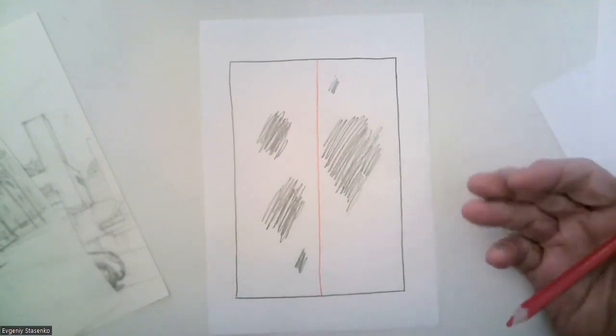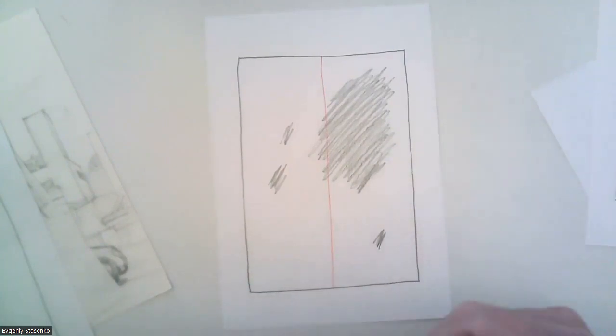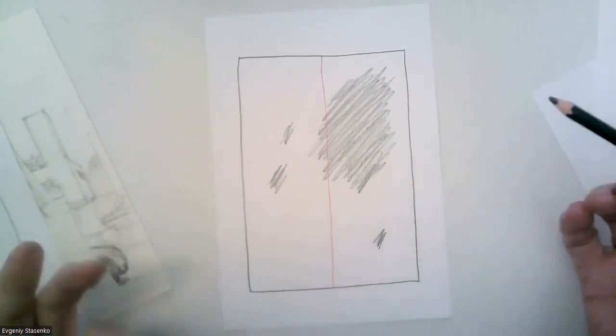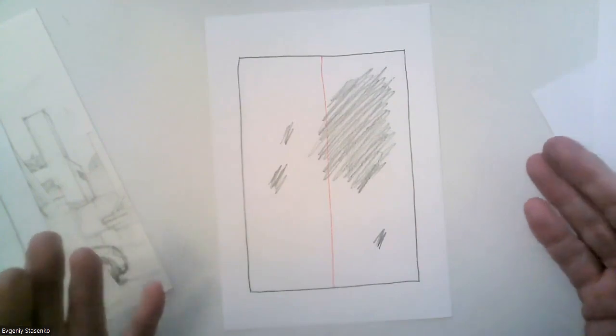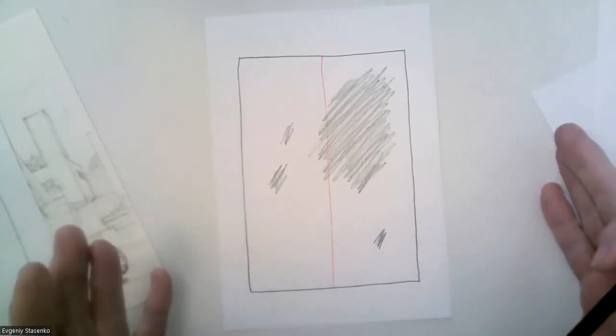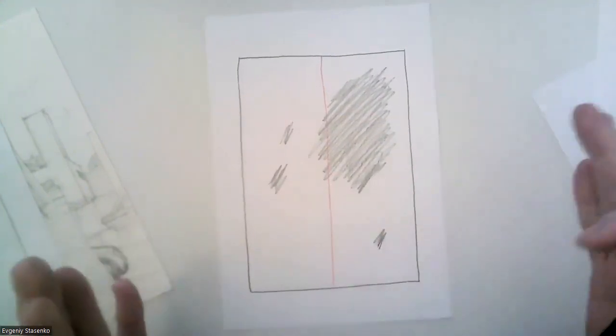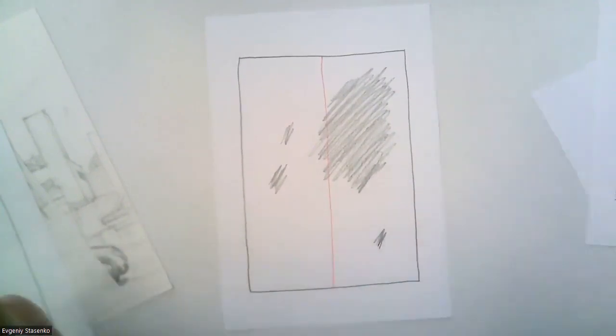It looks comfortable. Next composition is obviously out of balance, but it doesn't make an uncomfortable impression. It looks just dynamic. It's nice.